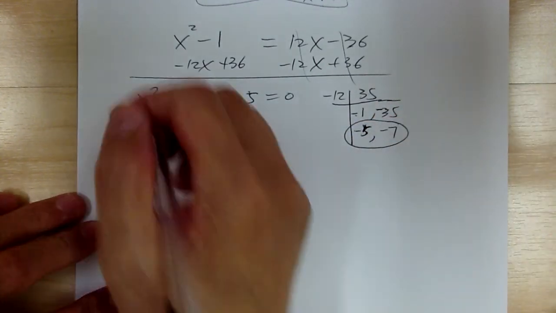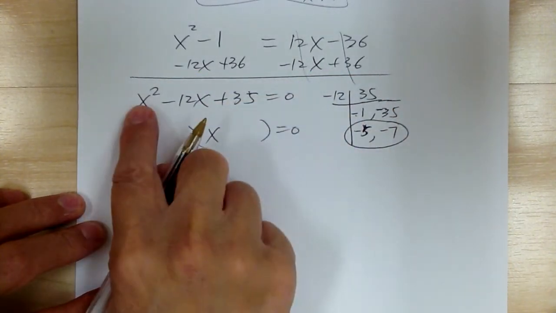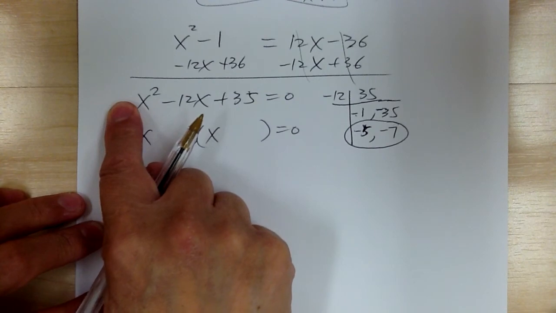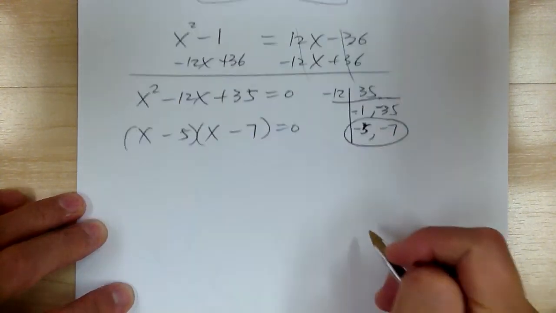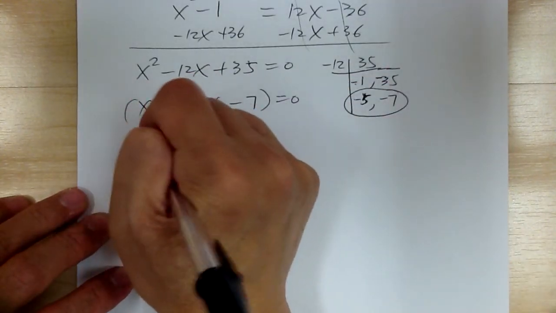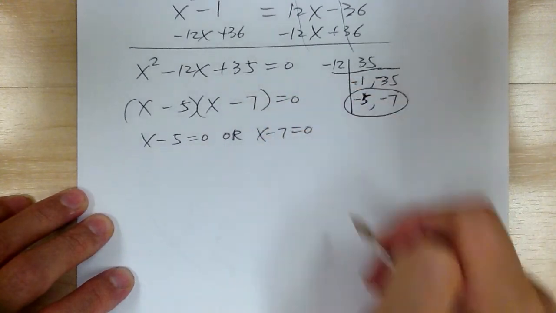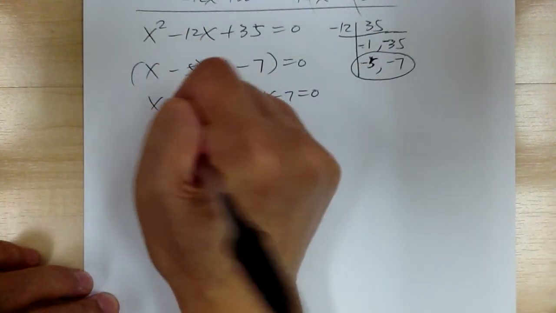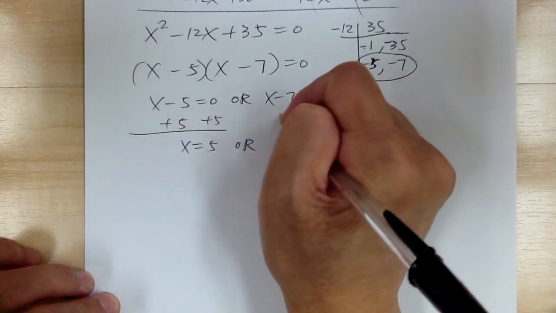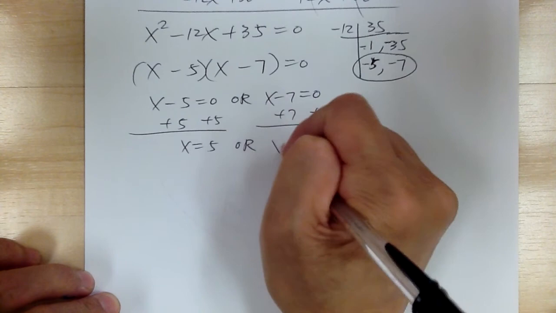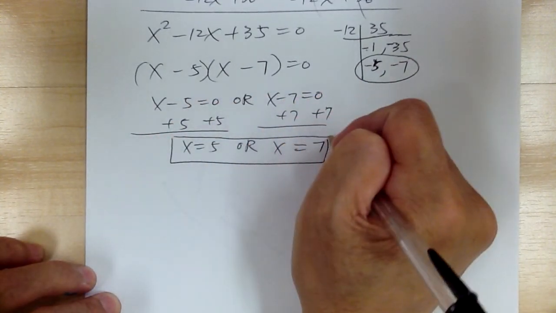Okay? So you break it down. So you got x and x, right? Let's undo the first term. Now again, there's no number in front. It's very easy because whatever you see, just put it down. So -5, -7. So now you're ready to solve. So set it equal to 0. So now you solve. So +5 on both sides. So x equal to 5 or +7 on each side. You get x equal to 7. And that's the answer.